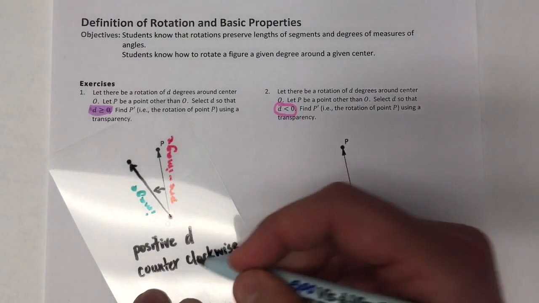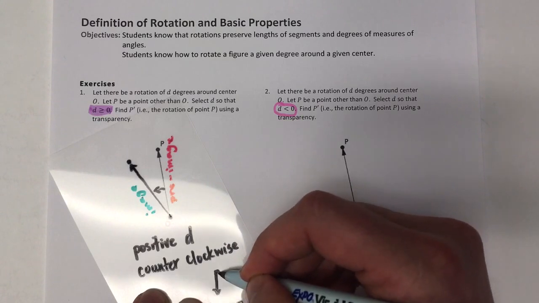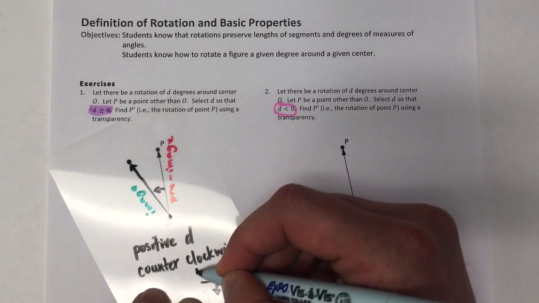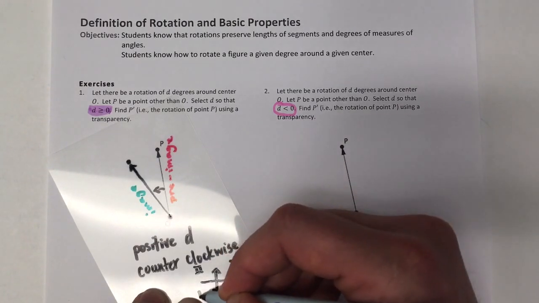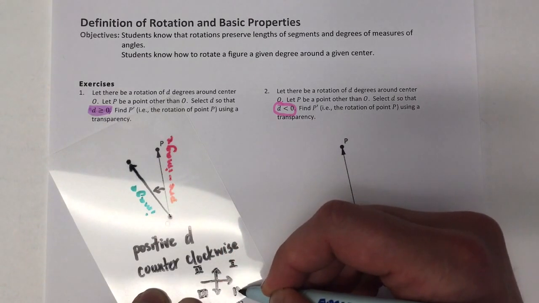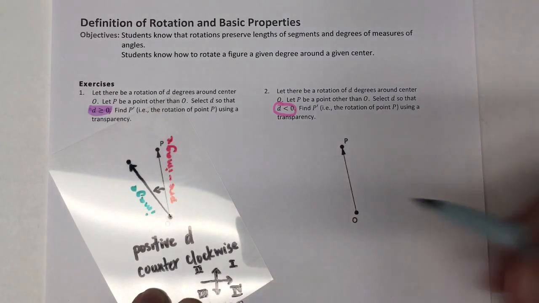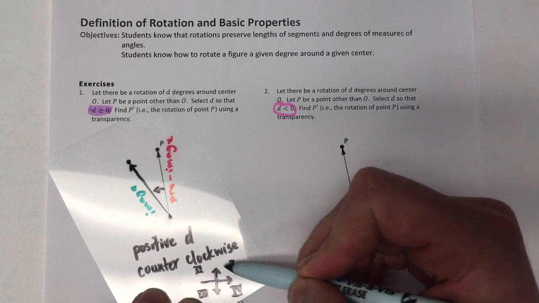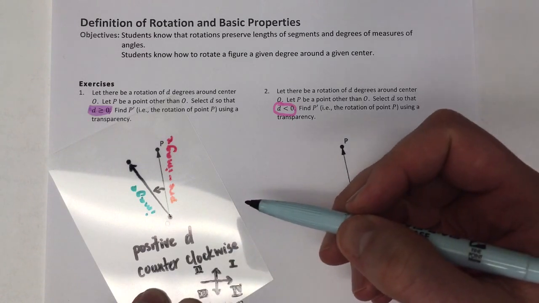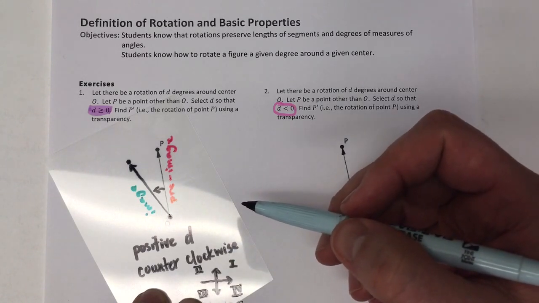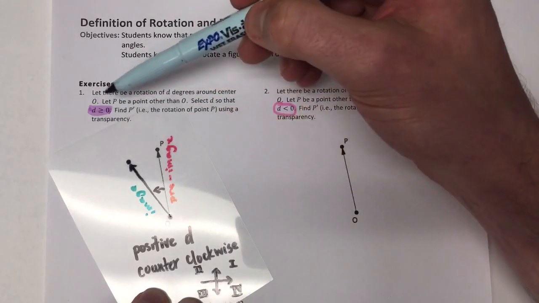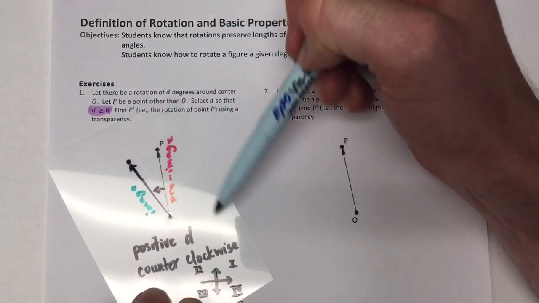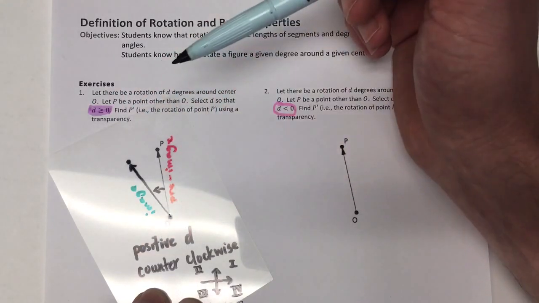This stems from the way we orient our coordinate graphs. This is quadrant 1, this is quadrant 2, this is quadrant 3, this is quadrant 4. If you're going 1 to 2 to 3 to 4, it works in a counterclockwise direction. So I want you to pause and write this down: if I have a degree of rotation greater than 0, I work in a counterclockwise direction.